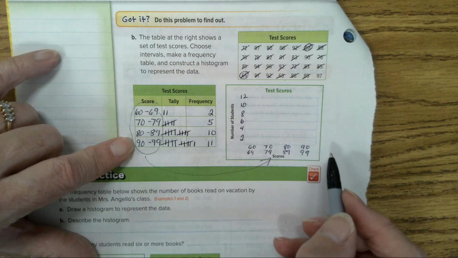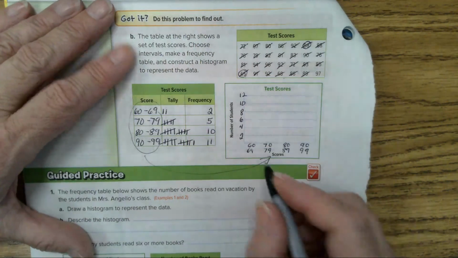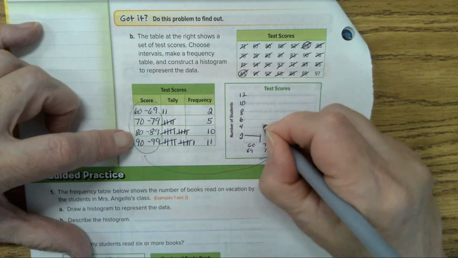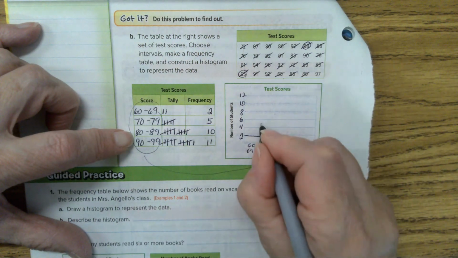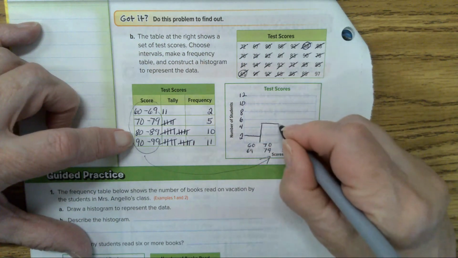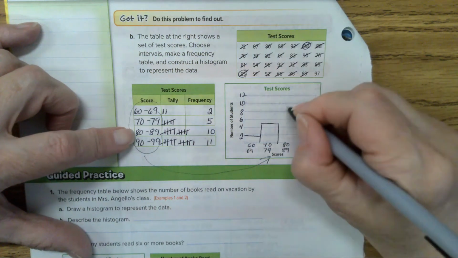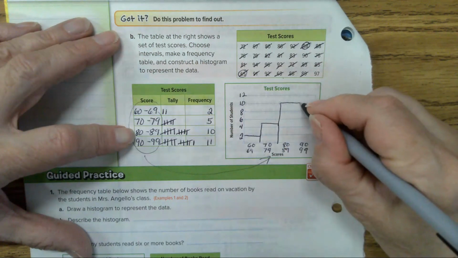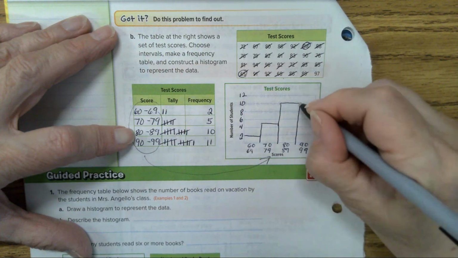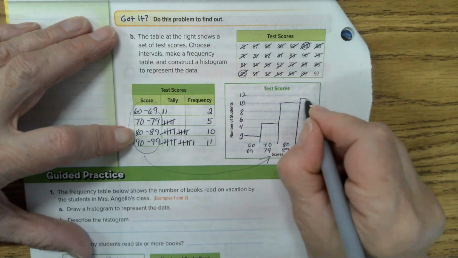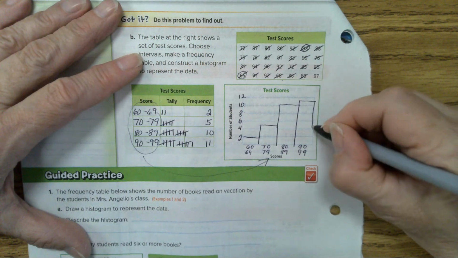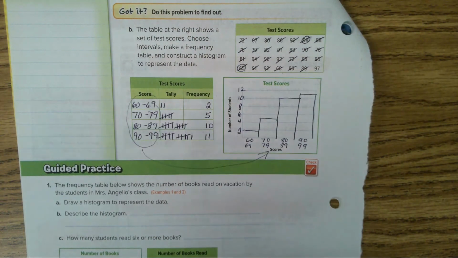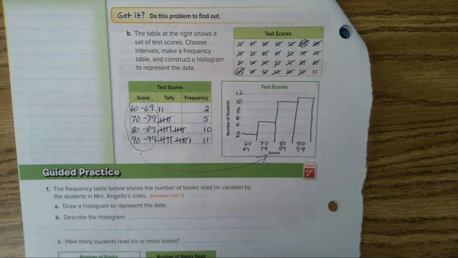Now we just do our bars. Up to the 2. This one's going to go up to 5. That's halfway between the 4 and the 6. You kids are all good at that. Up to the 10. And up to an 11. Mine are leaning a little bit, but as I said, when you're drawing these, it's hard to make everything perfectly straight. Are there any questions? Can everyone do a histogram?